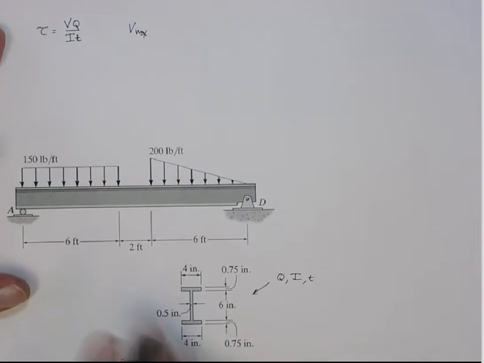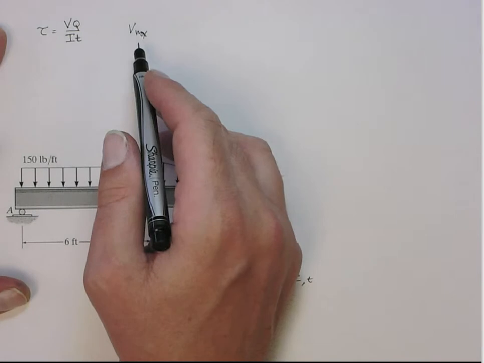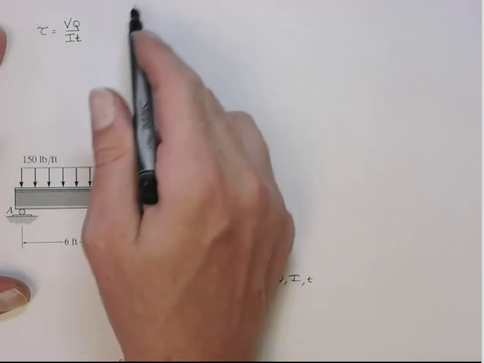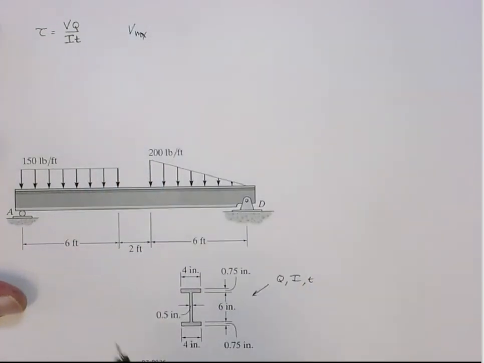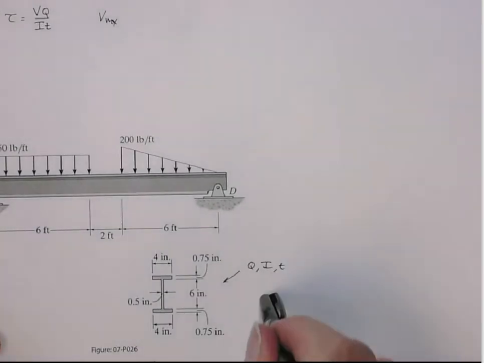So this is pretty rote, right? Just computing the geometric properties. We've done that countless times. But I guess the only real wrinkle in this problem is actually having to get the shear diagram and then figure out where the max shear occurs. All right, let's start off. Let's do the simple part. Let's get Q and I.